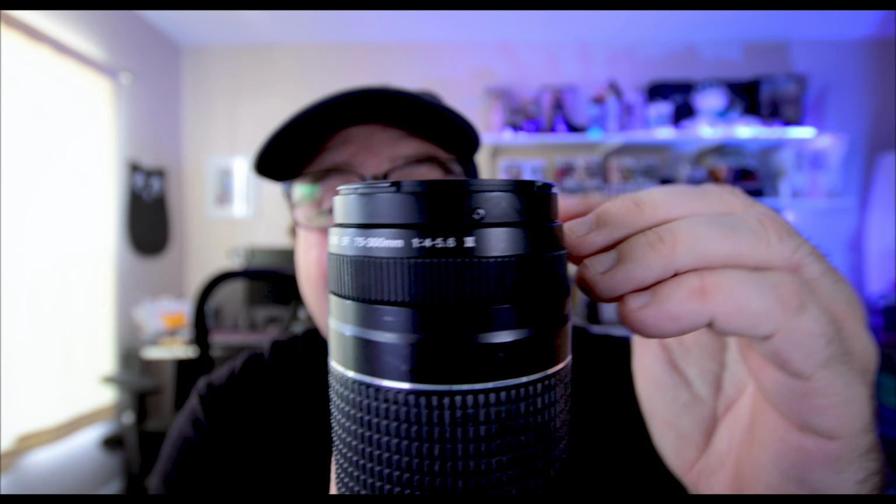Now what that means is that at the closest range, which is 75, it's going to be f4. But as soon as I start zooming in, going all the way up to 300, it's going to adjust its aperture all the way to 5.6, which is normal in these lenses.